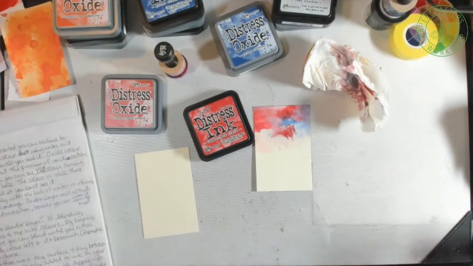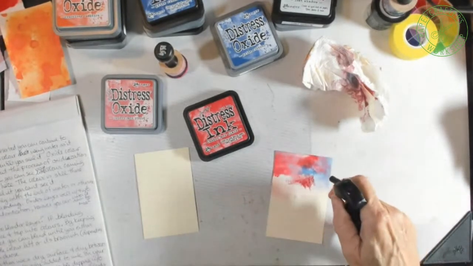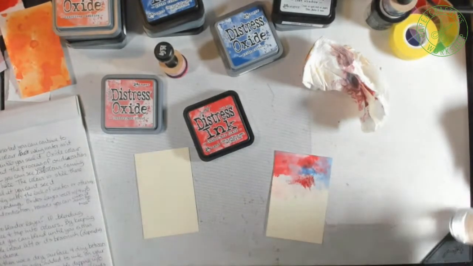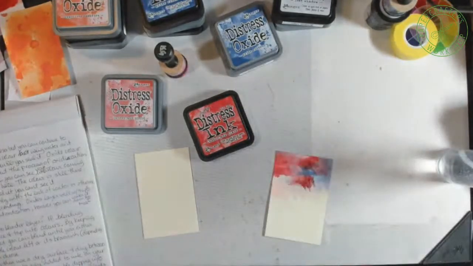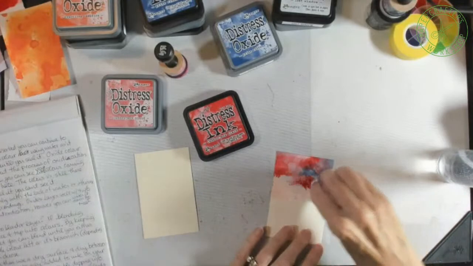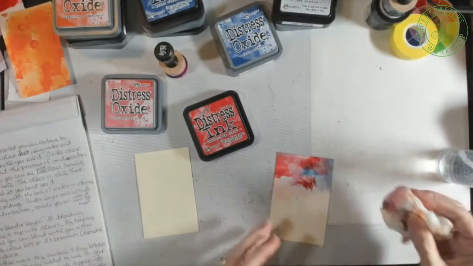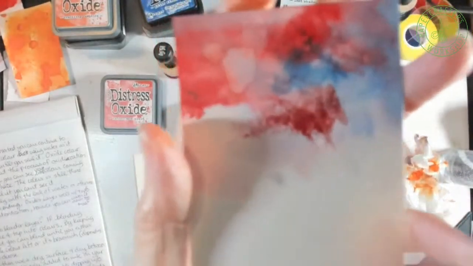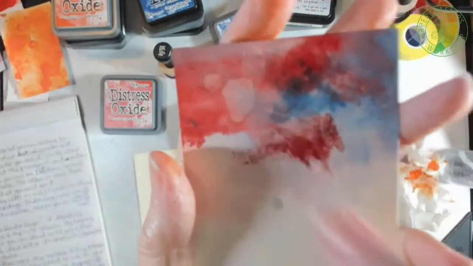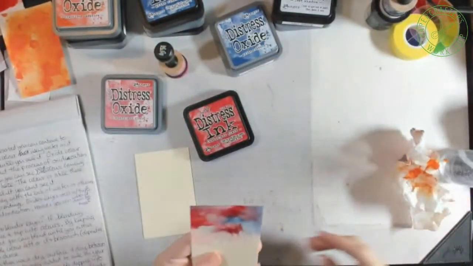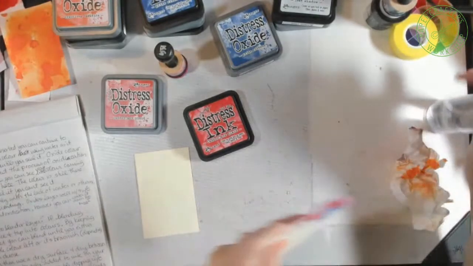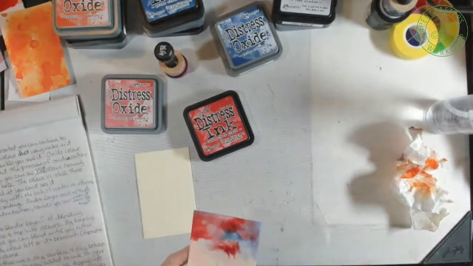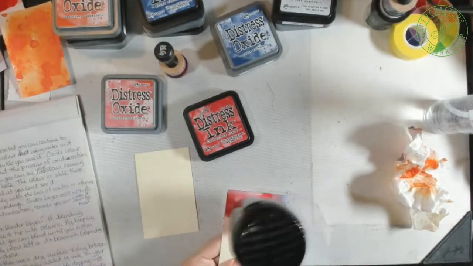But what you can do if you want to add a little bit of fun is just put a couple of dots of water in there. And I like to sometimes pull a little bit of the water away. So I have some white halo drops. And let's see what happens. I want to put a little bit more on that corner. And let's see what happens when you dry those up.